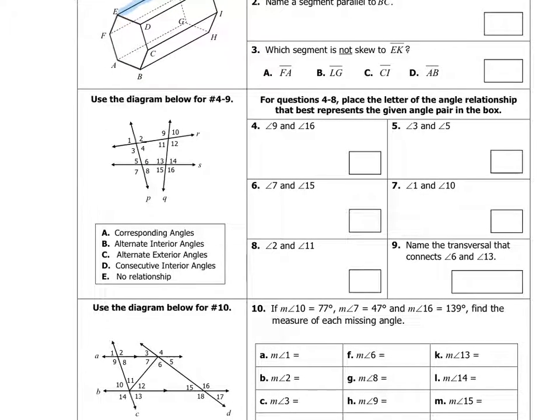Okay, 5, 7, and 9. We're going to look at this picture right yonder. It says name the relationship. So here's your choices: corresponding angles, alternate interior, alternate exterior, consecutive interior, or same side interior, or is there no relationship at all?